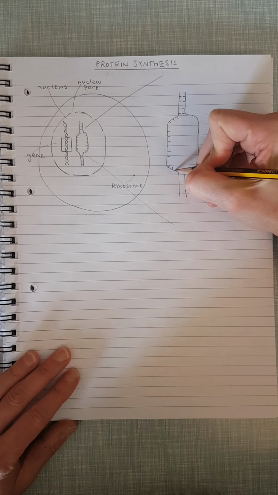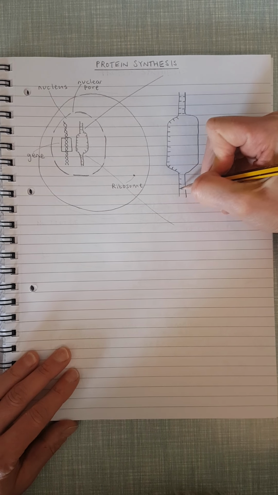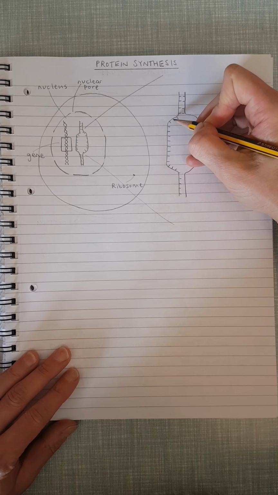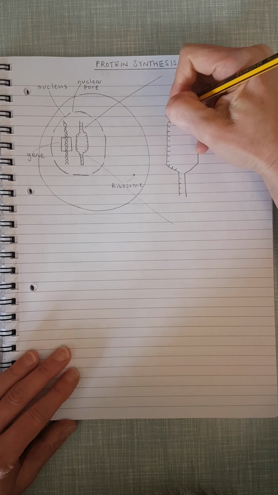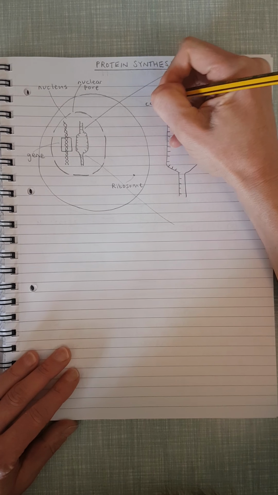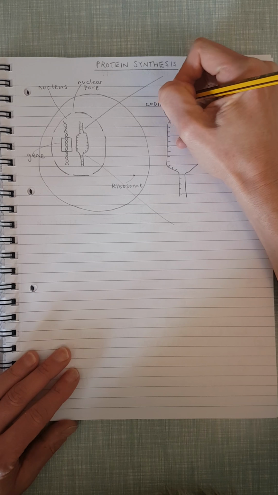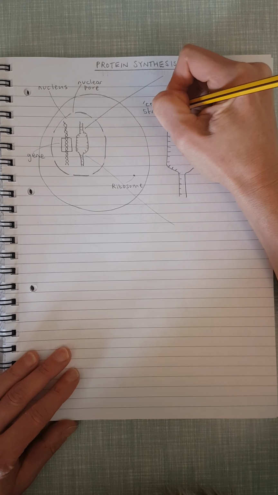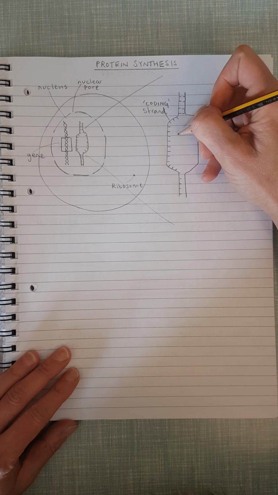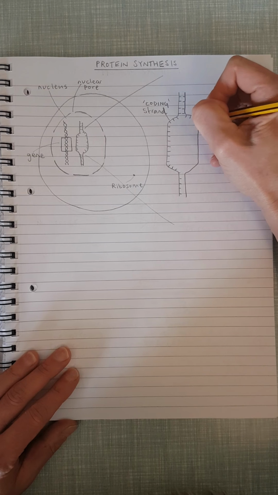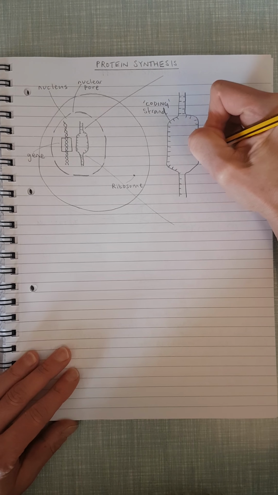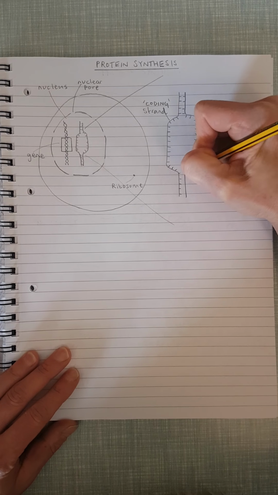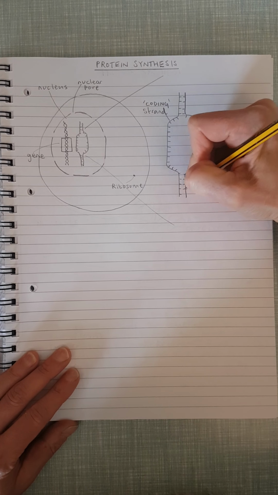And this is important because these bases here, and let's say that this is the coding strand, this is going to be the strand that carries the code for the protein. These bases here must be exposed, and we'll see why in a second. Okay, let's just draw in the other bases on the non-coding strand. They're not going to be copied because they don't code for a protein.